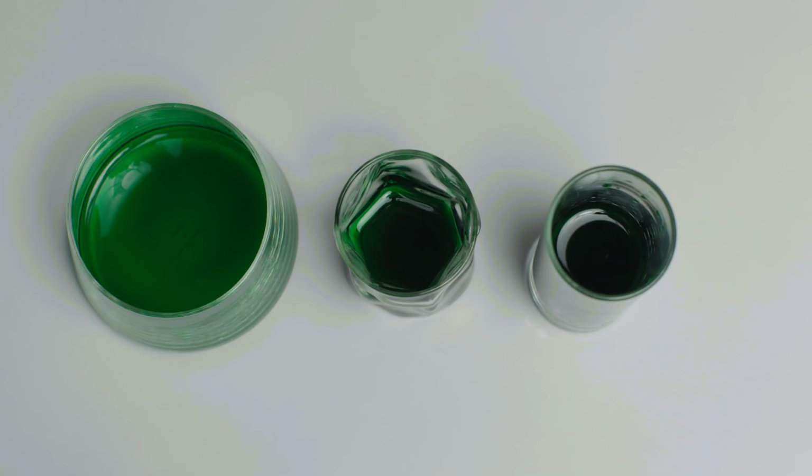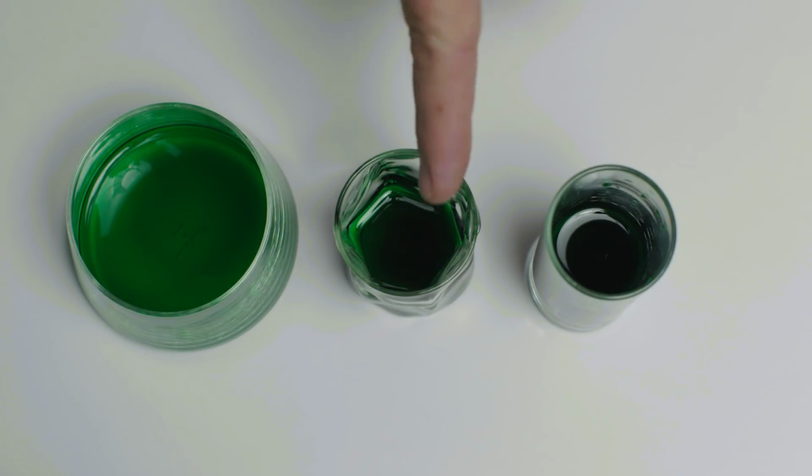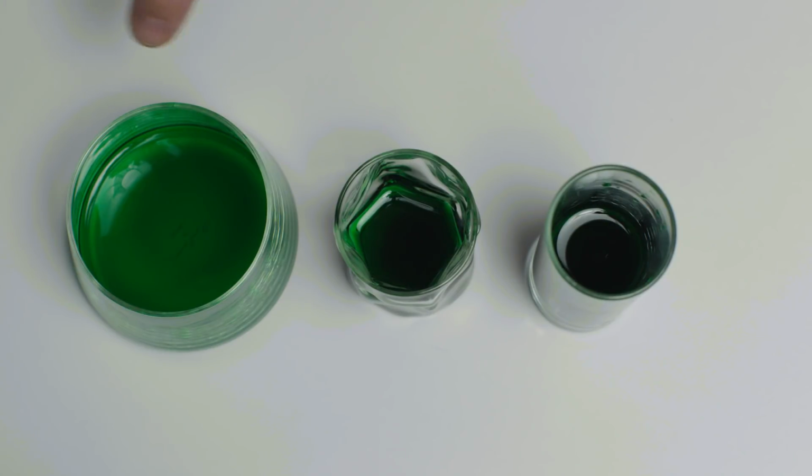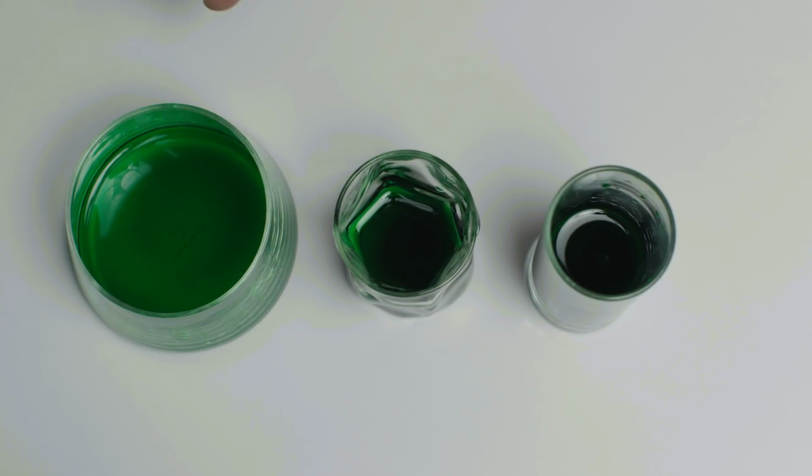Now, the interesting thing is what happens when you look at these areas from above. This is a glass with a very small surface area. This is a glass with a hexagonal shape, an odd shape. And then this is a glass with a very wide bottom, and it's got a big surface area. So when you look at these glasses from above, you'll see that this green liquid is very dark here, much lighter here, and this middle glass takes on a middle value. Yet they're the same totals.